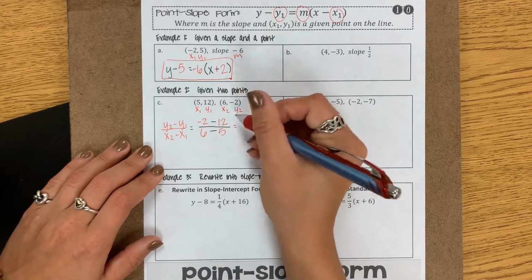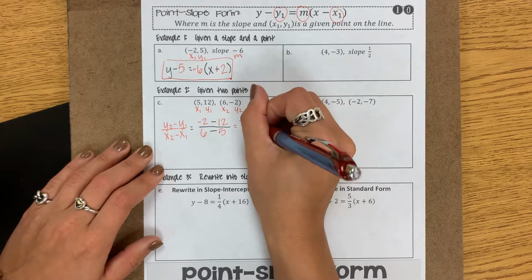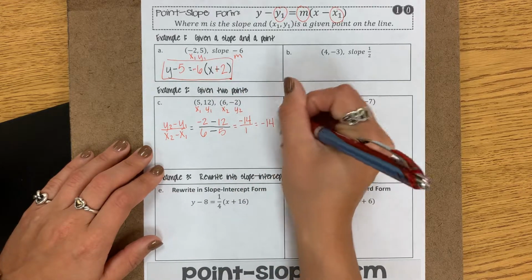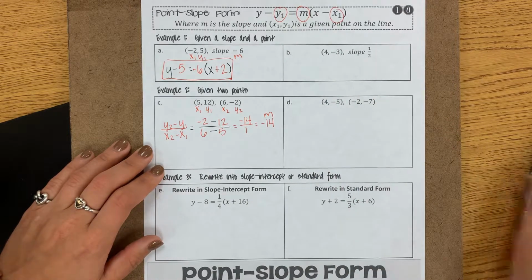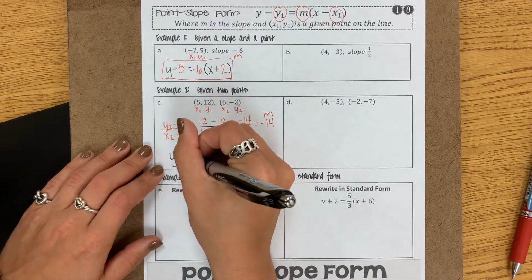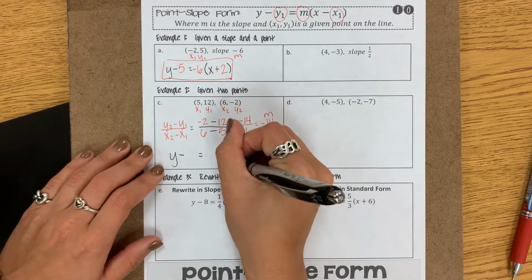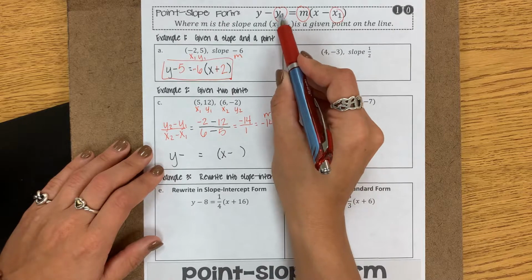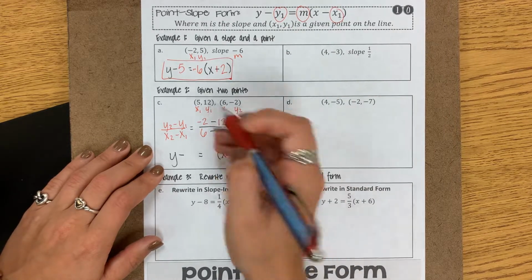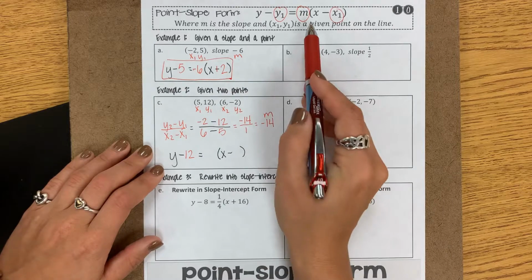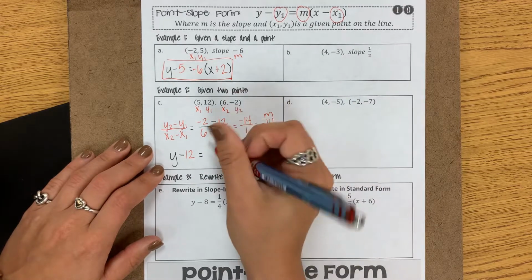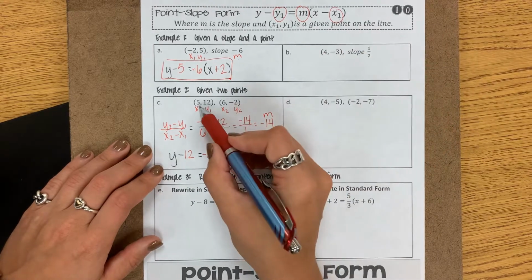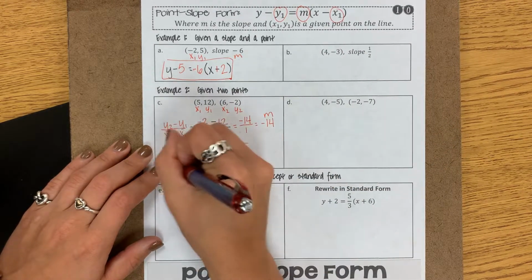From here we simplify. -2 minus 12 is -14, over 6 minus 5 is 1. Simplify would just give us -14. This is our m value. So now we have everything labeled, we can plug into our skeleton. y minus blank equals blank, parentheses x minus blank. Our first blank, if you remember from up here, is y1, so our y1 was 12. Equals, our next blank is m. We found m is -14. Then we have x minus x1, so our x1 is 5. We are done with point slope form.